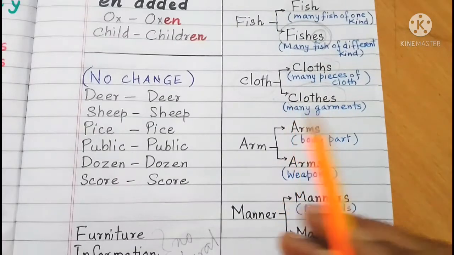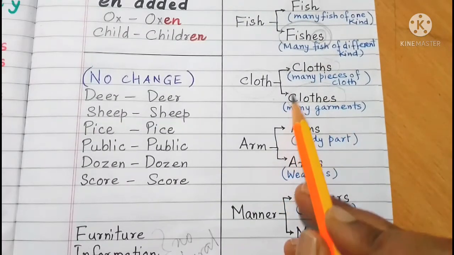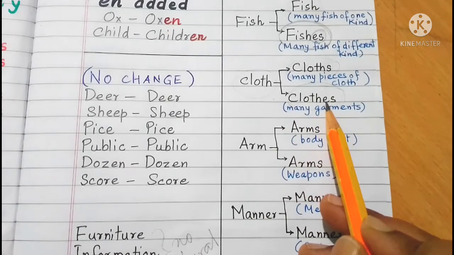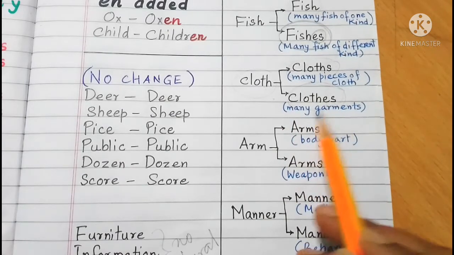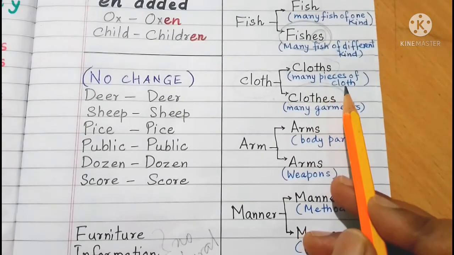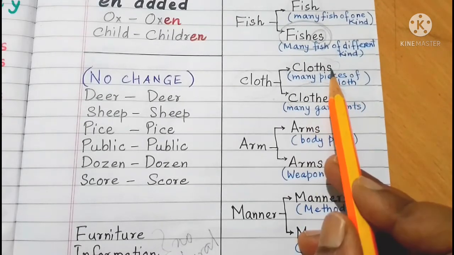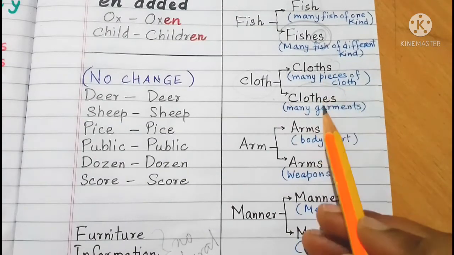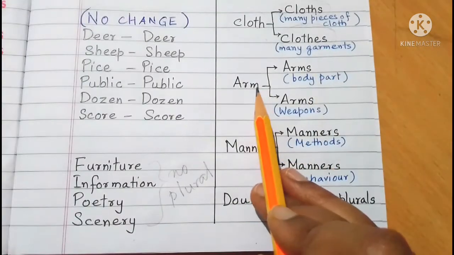And many garments together comprise of clothes, C-L-O-T-H-E-S. So we have added an E-S in the case of garments, and for many pieces of cloth, we have added an S only. So cloths and clothes.